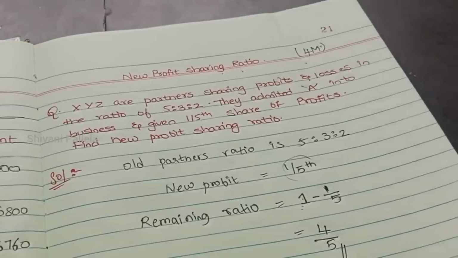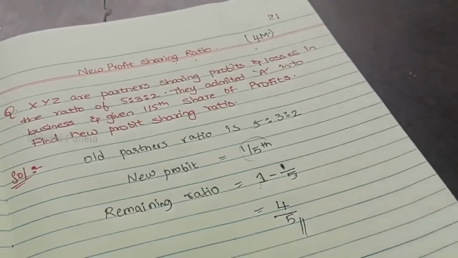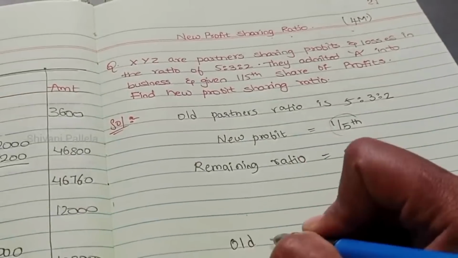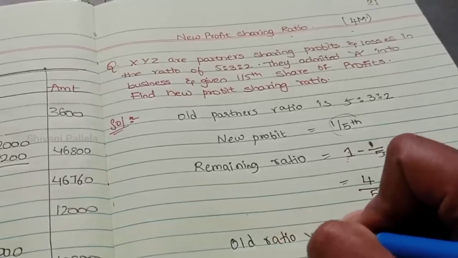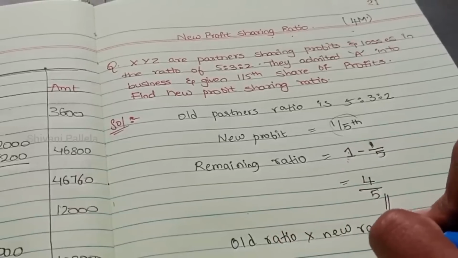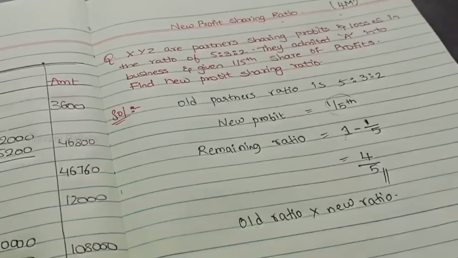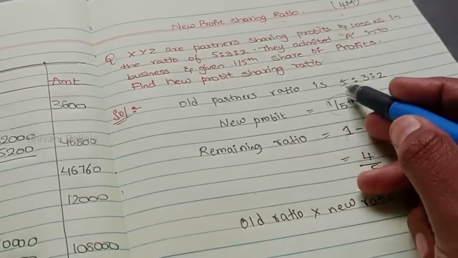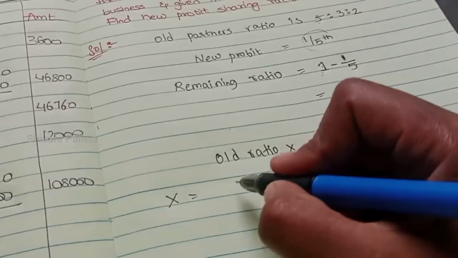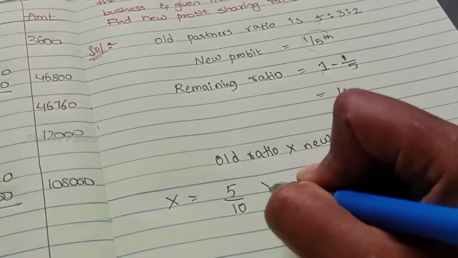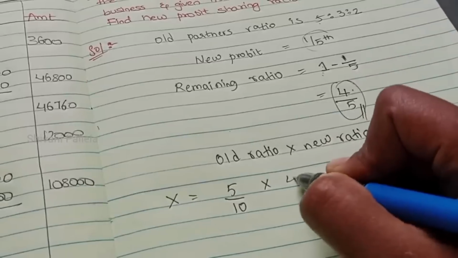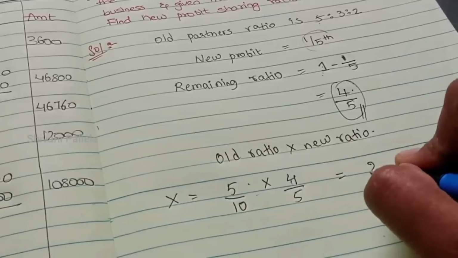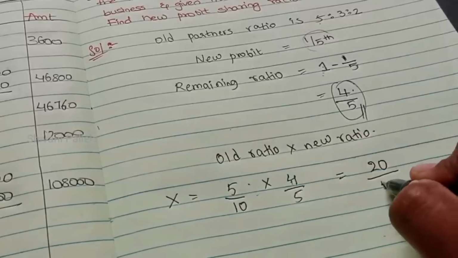So, what is the formula for the new profit sharing ratio? Old ratio into remaining ratio is the formula of new profit sharing ratio. First we will calculate X. What is the old ratio of X? 5 divided by 10, into the new ratio 4 divided by 5. 5 into 4, 5 fours are 20, divided by 10 fives are 50.